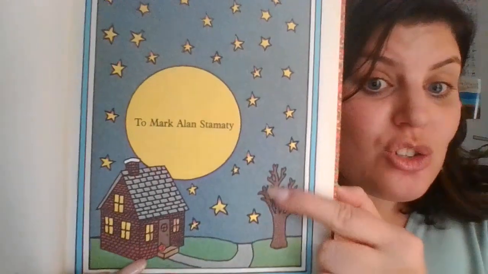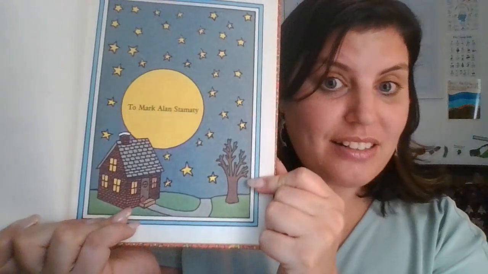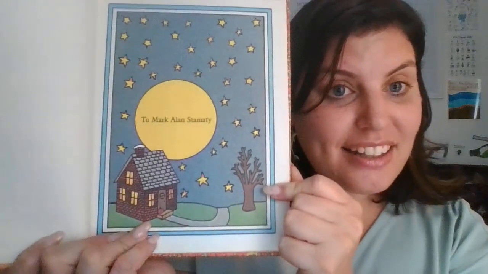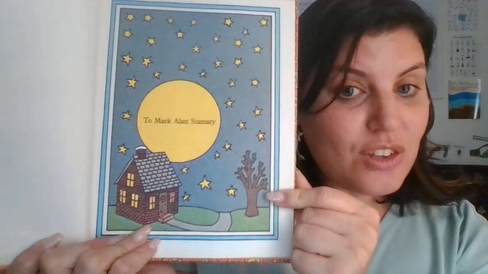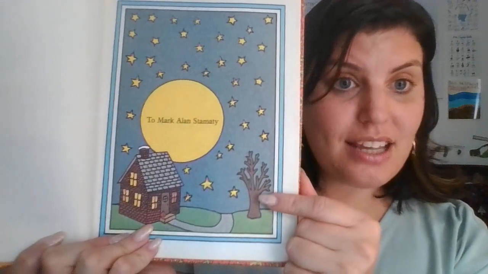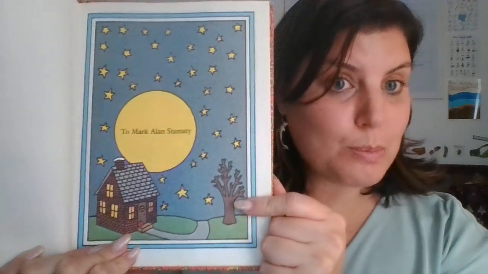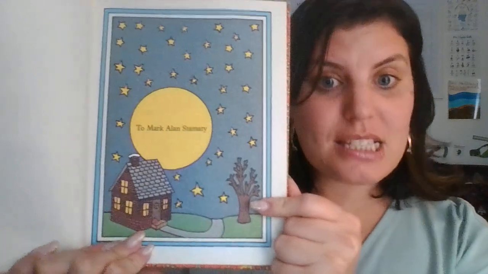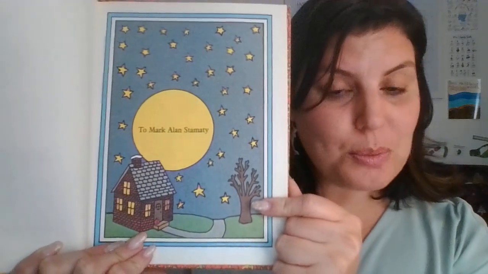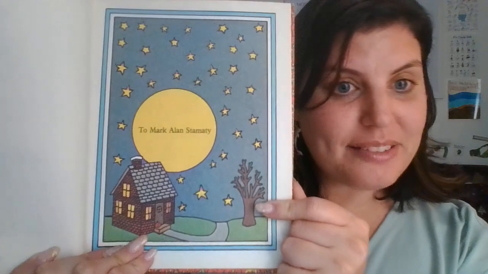If we look at this tree, you can see there aren't any leaves left on it. That's a sign that tells us that we're going to read a story that takes place during which season? Do you think it's spring time, summer, fall, or winter? Why do you think that?